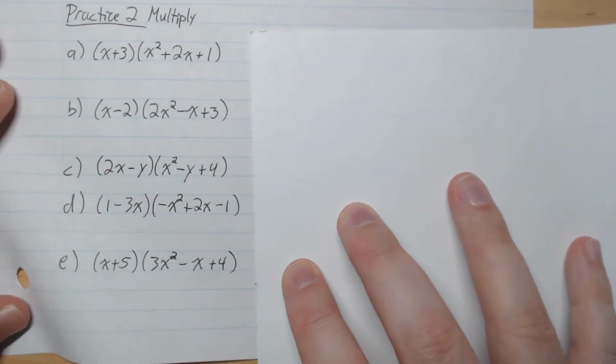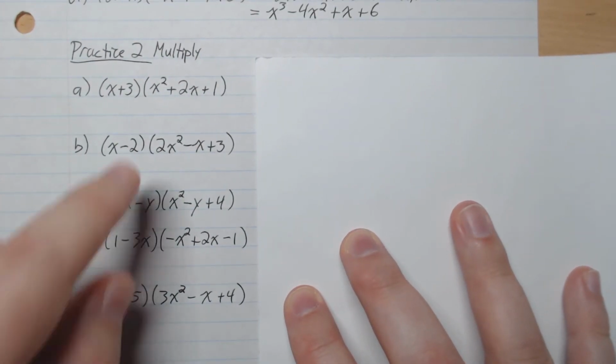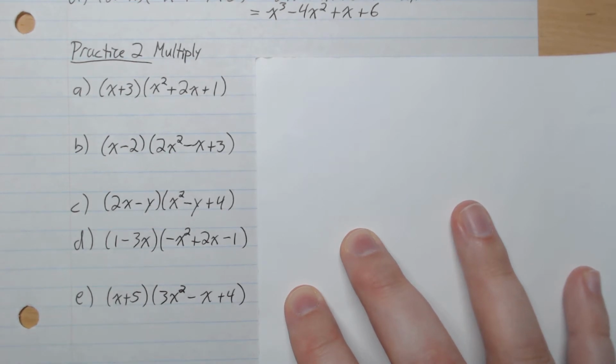Okay, time for some practice. Practice number 2. Go ahead and pause the video and perform these multiplications.